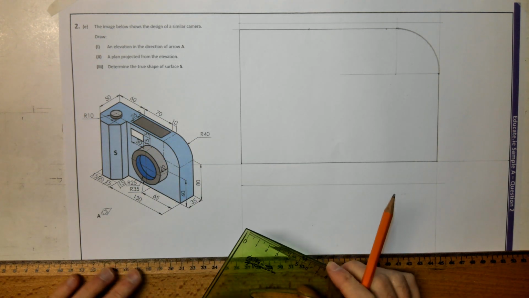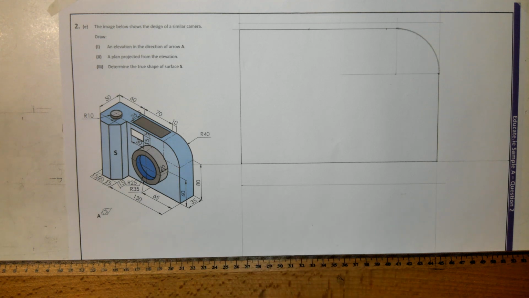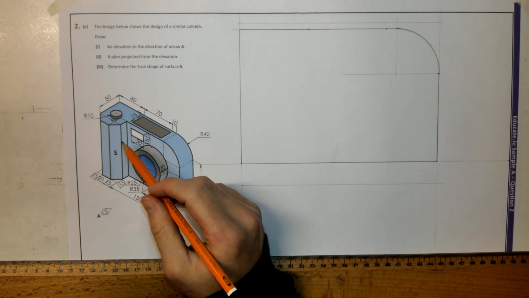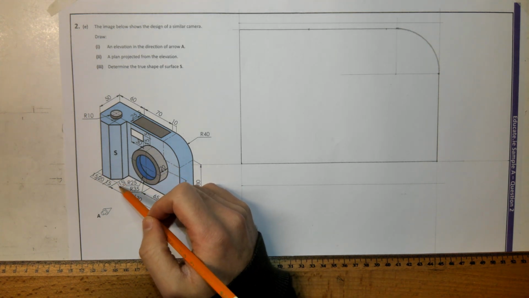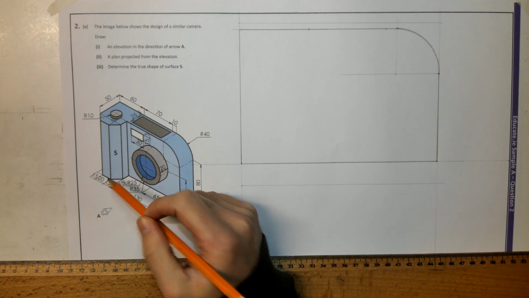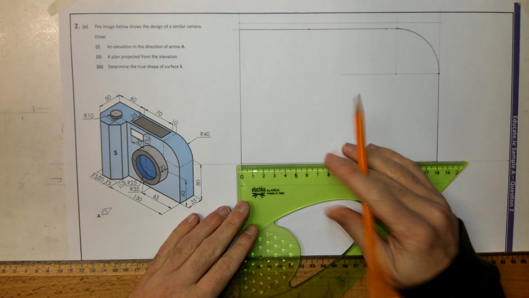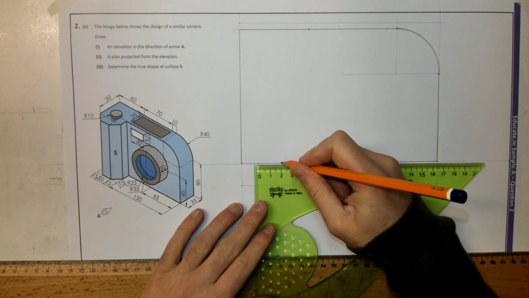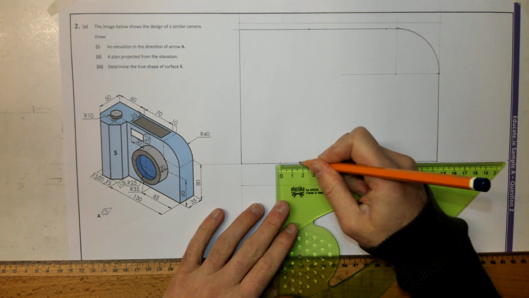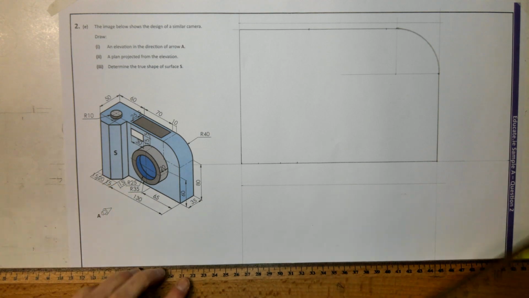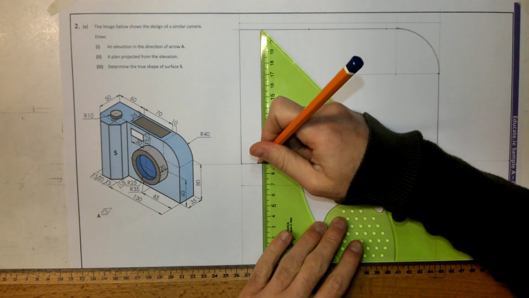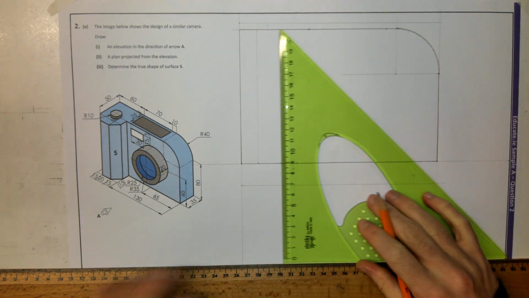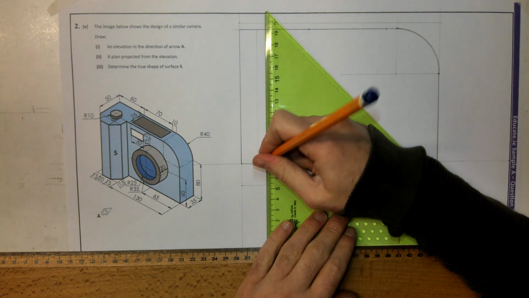So I can see that it's going to be a radius 10, and the center of it lines up with that 15, 20, 15. So I can mark that off there, 15, 20, and then 15. And those measurements actually will give me these lines here, so I don't need to work it out actually at all. I can take them straight up. They are heavy.